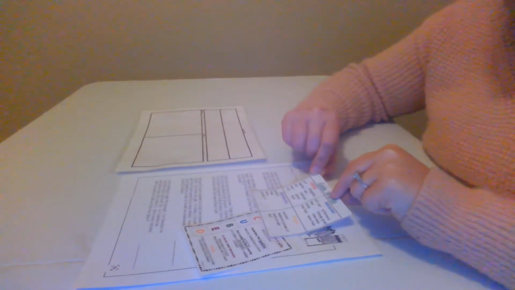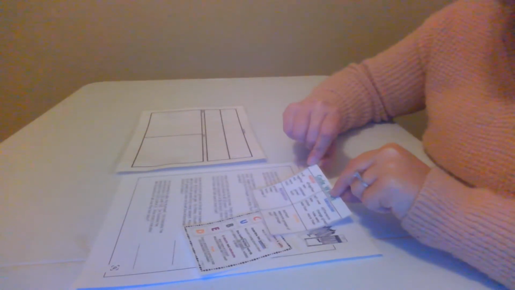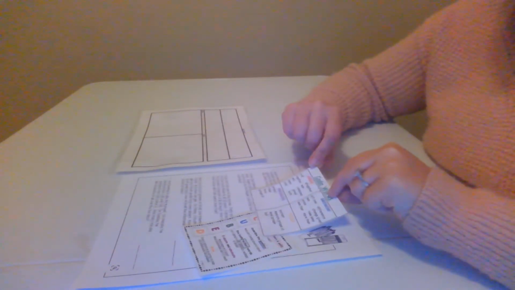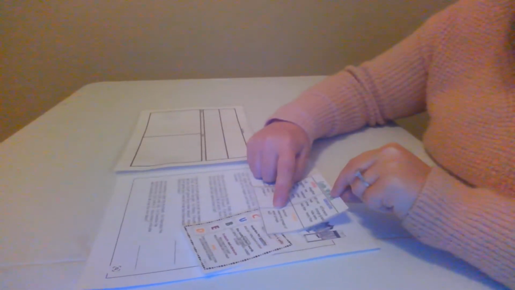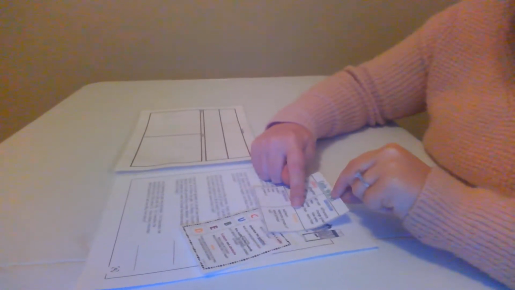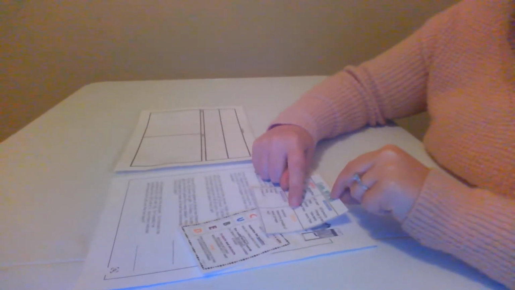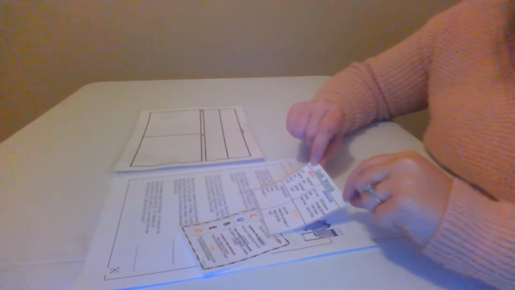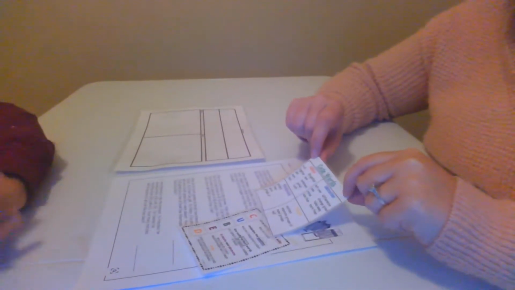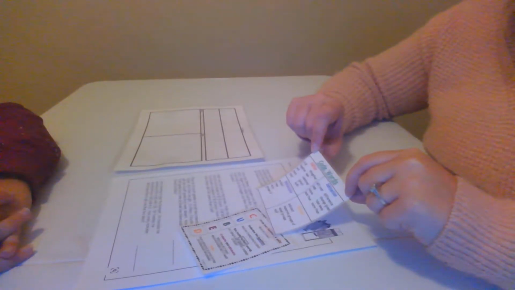What if it says, separate the cookies into groups of? Okay, so then I would look under, it says separate groups of under division. So that's probably a division problem because it's underneath division. What if it says I have two groups of? Is that the same as separate groups of?